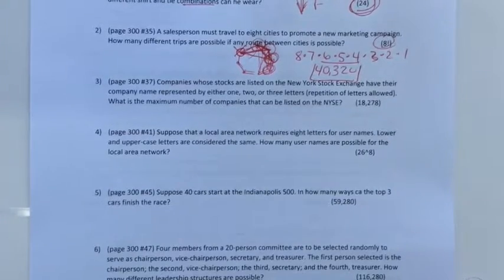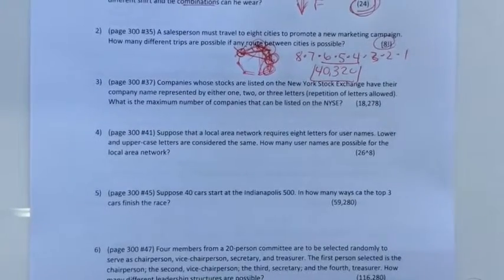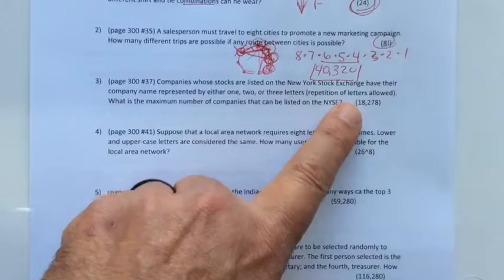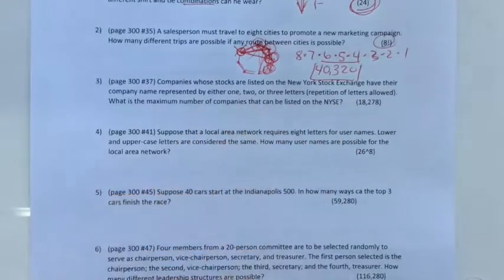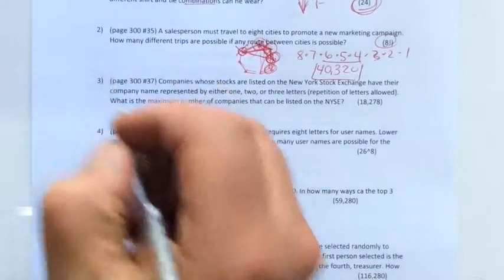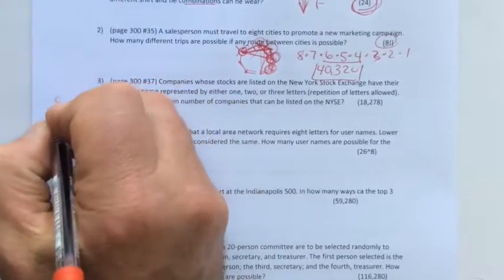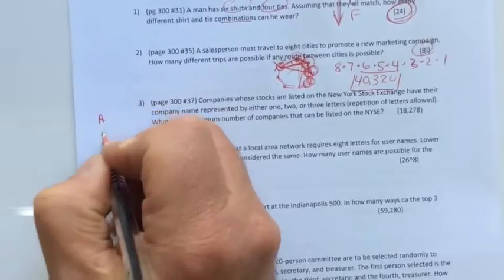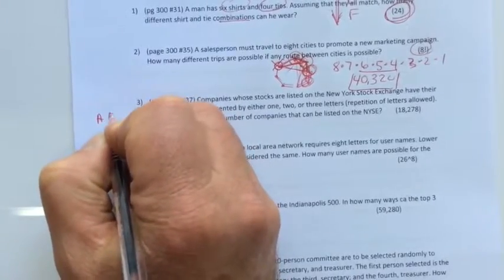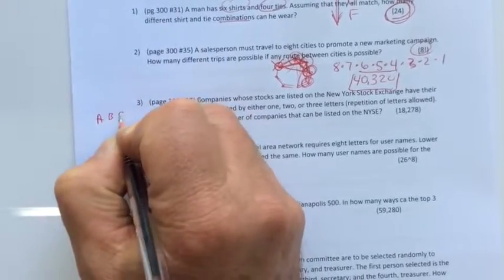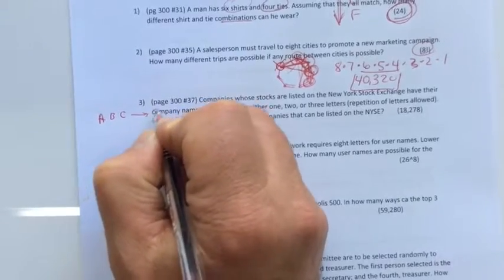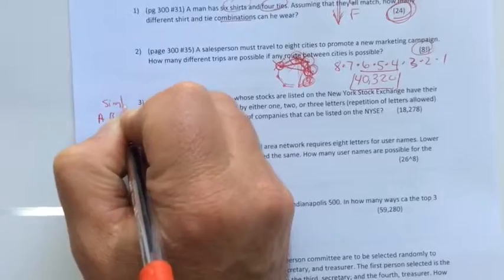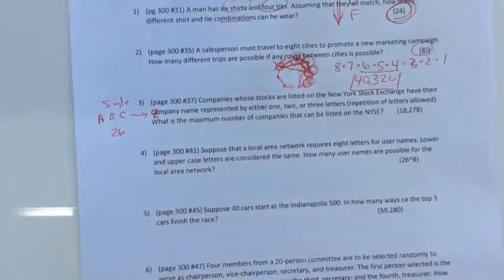Companies on the list of the New York Stock Exchange can have either 1 letter, 2 letters, or 3 letters, and repetitions are allowed. What's the maximum number of companies? Let's see if we can draw this one, the 1 letters. We can have A. There is a company called A, it's AT&T. A company could be called B, a company could be called C, all the way up to a company called Z. So here's the single letters: there's 26 possibilities.